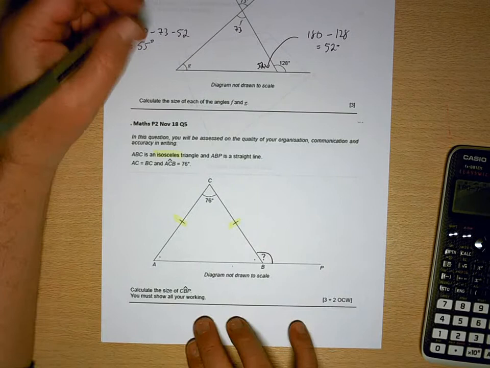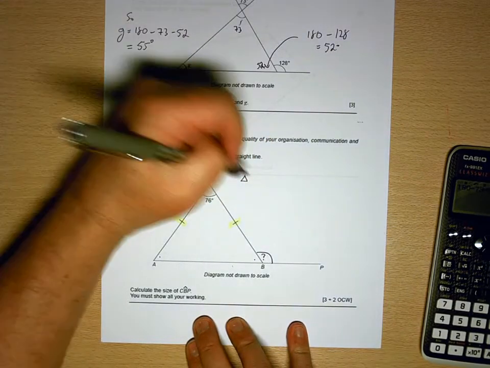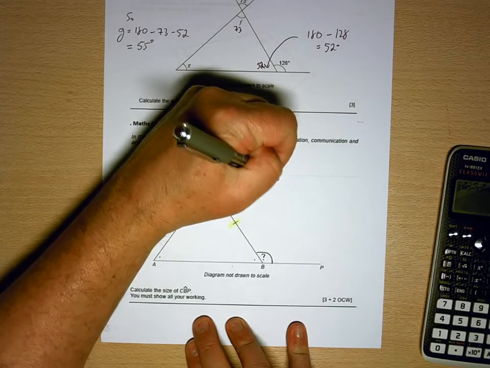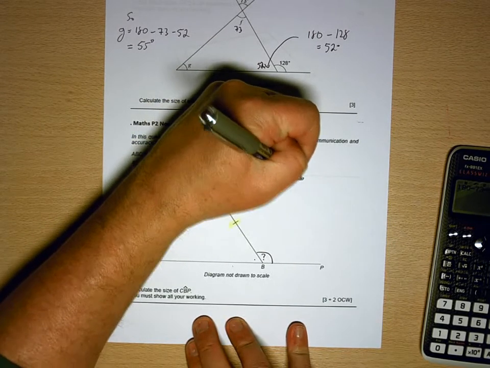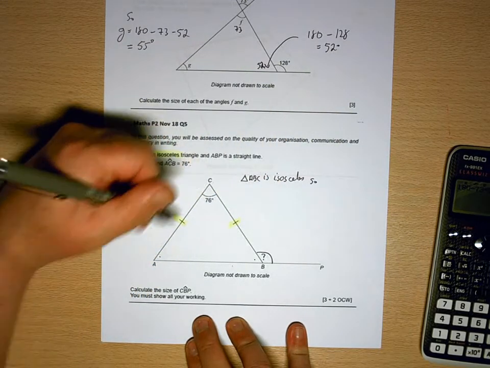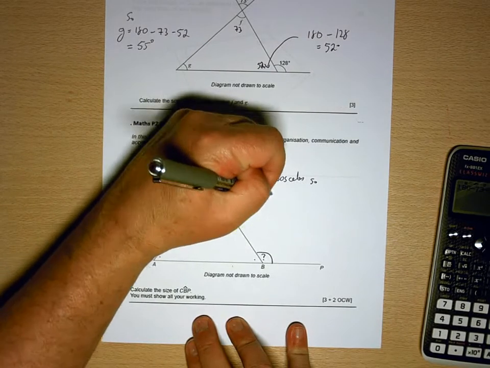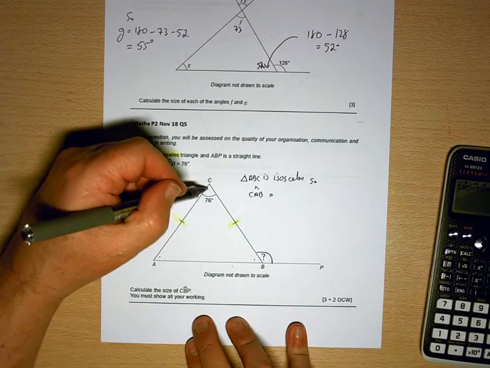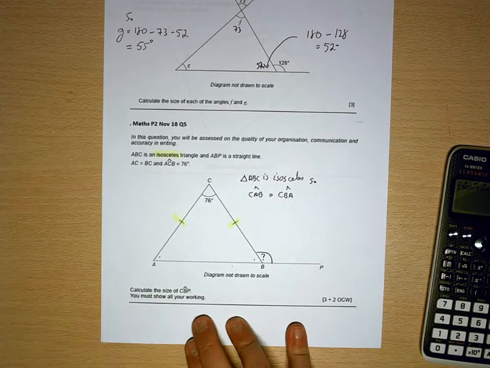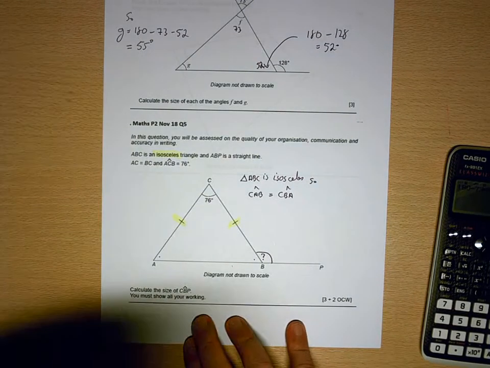So triangle ABC is isosceles. So angle CAB is equal to angle CBA. Okay, so I'm communicating using that notation that I spoke about much earlier.